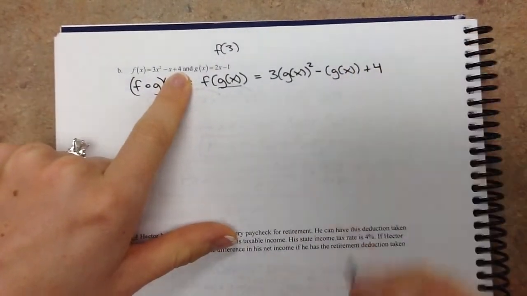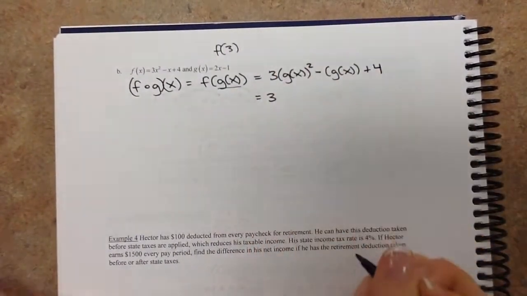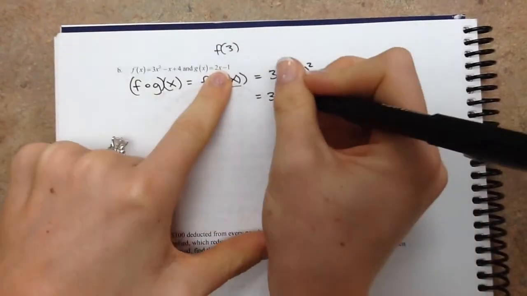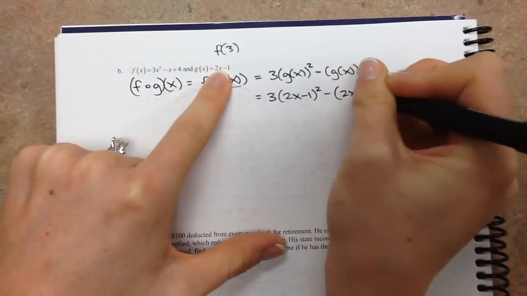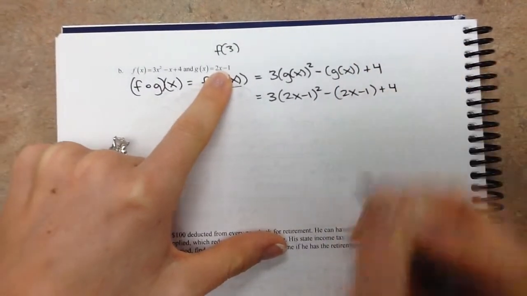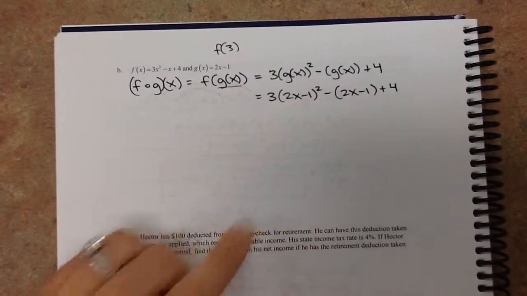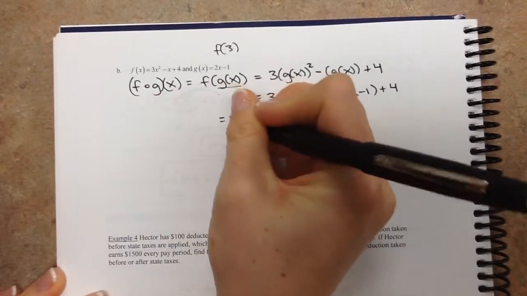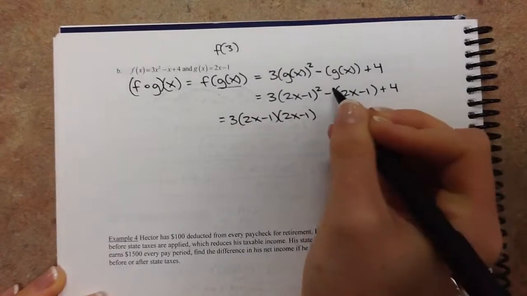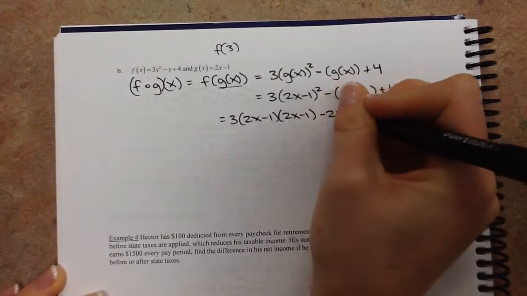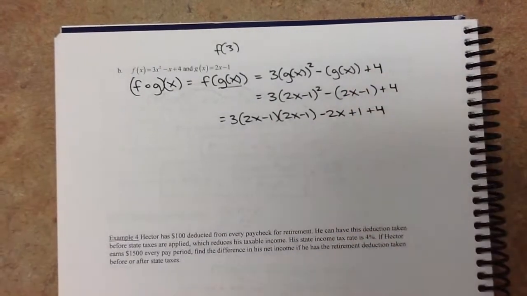Okay, but now we do know what g of x is, so we can actually plug that in. So equals 3, and g of x is 2x minus 1, so I'm going to plug that in. Then squared, minus 2x minus 1, and then plus 4. I do have some simplifying to do. I can square this, which means I write it out twice and FOIL. And here, careful with the negative: minus 2x, but then minus negative 1, so that's plus 1. Don't forget you still have that 4 tagging on the end.